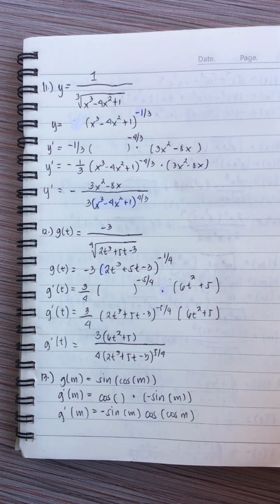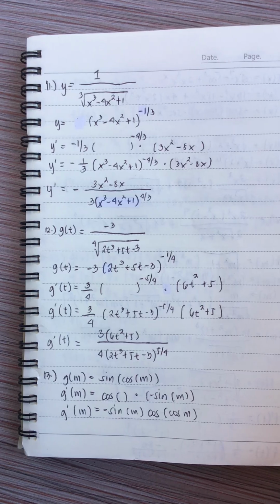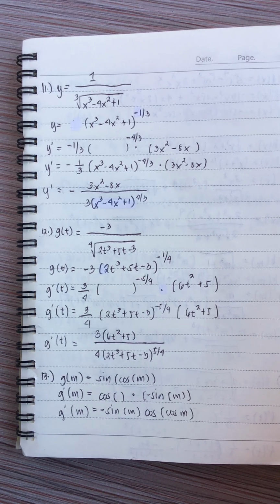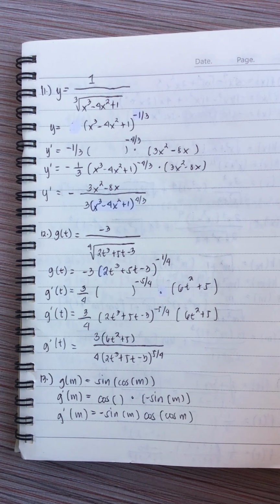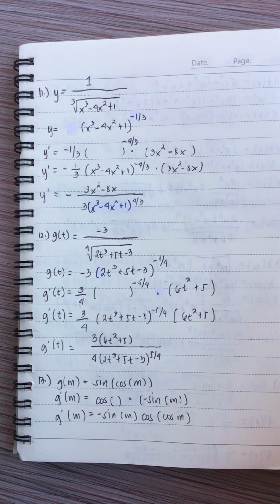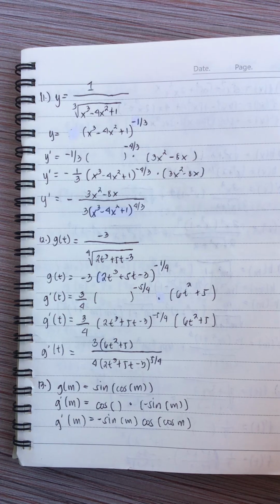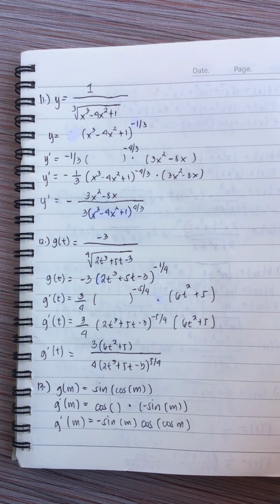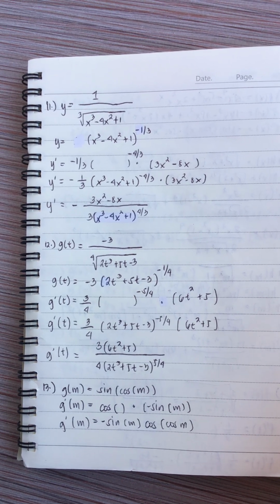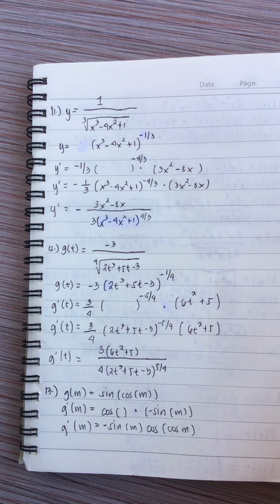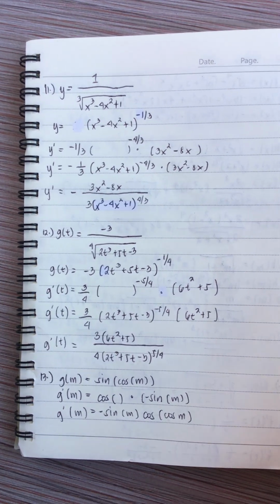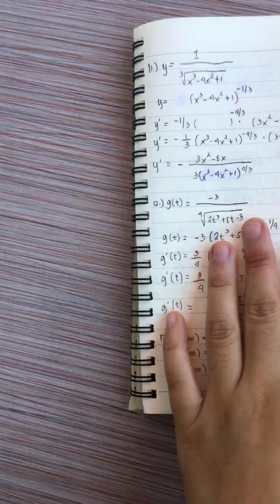For number 13, we are given g of m equals sine of cosine m. So g prime of m equals cos of the inner function, applying the chain rule, times the quantity of negative sine m. So that gives us negative sine m times cos of the quantity cos m. This is through the application of the chain rule. Now moving on.